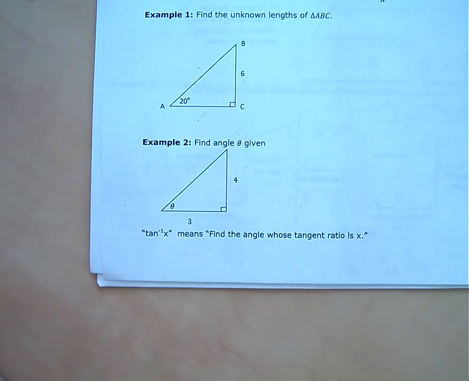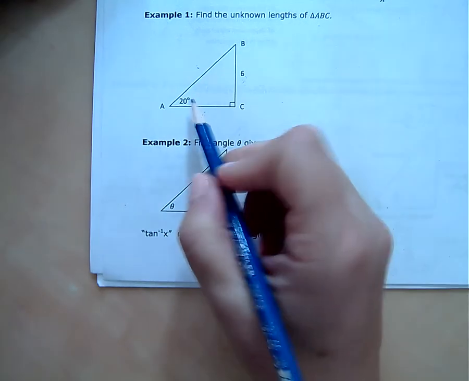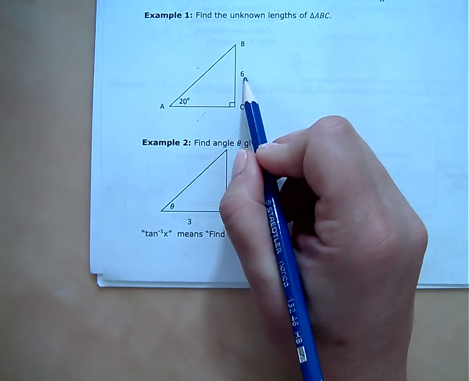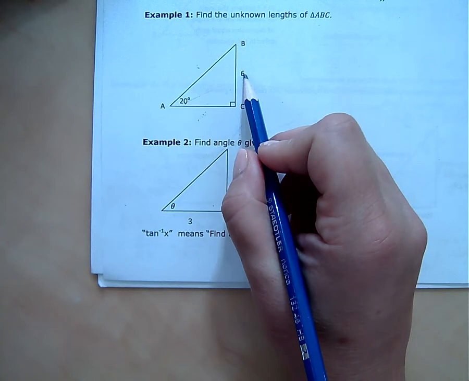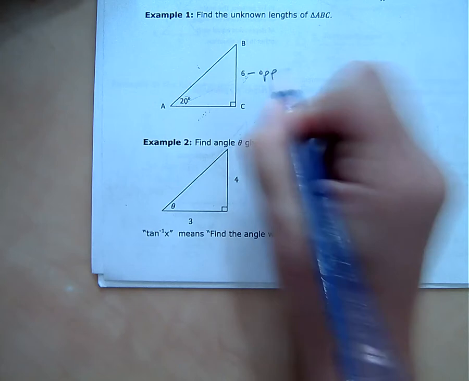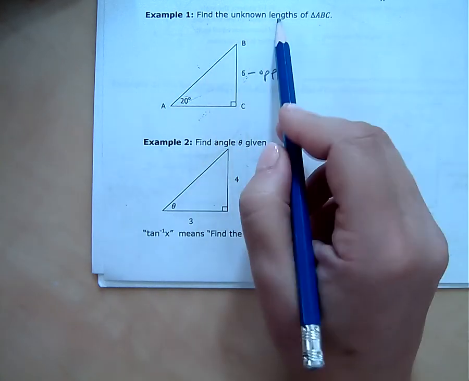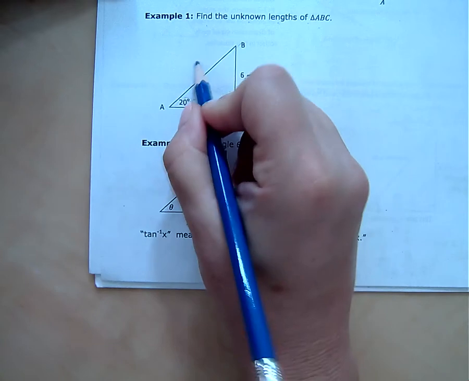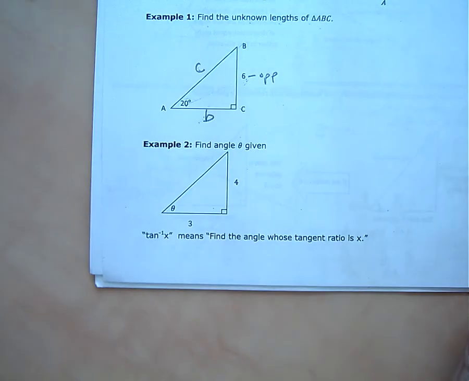So we always start at the angle. The angle is 20. Is this opposite or adjacent or hypotenuse? That's opposite, this is adjacent. So if this is opposite and we want to find the unknown length, let's call this side B and this side C. I can't remember if we talked about this previously, so let's just go back for a second.